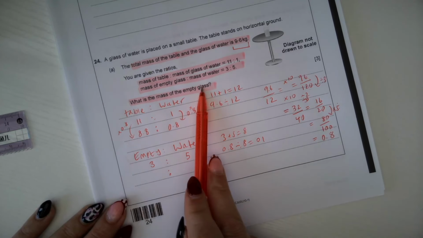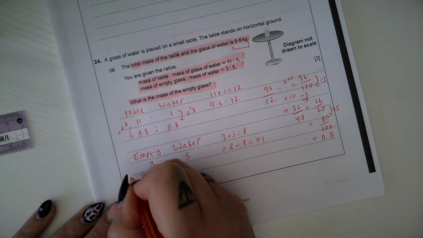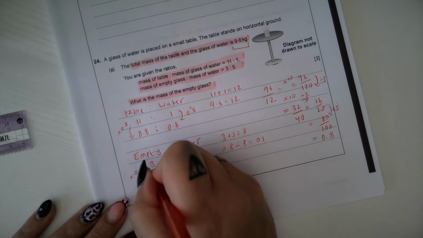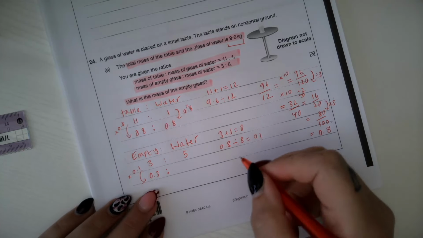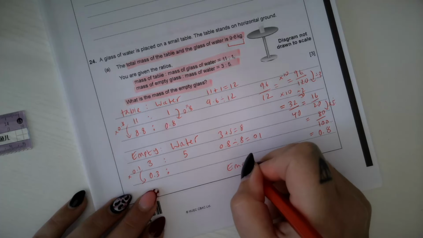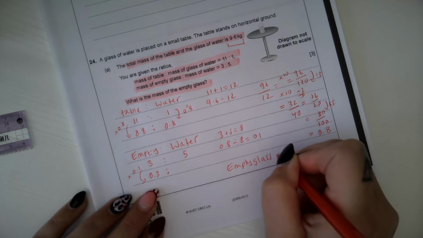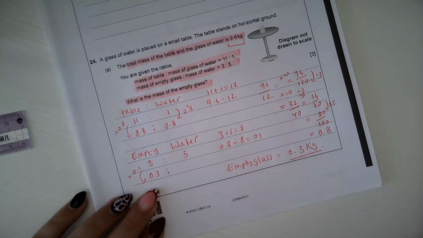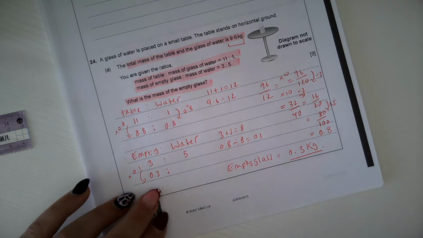So we want the mass of the empty glass, so we're going to times that by 0.1. 3 times 0.1 is 0.3. So the mass of the empty glass, which is what we're looking for, is 0.3. And we've been working in kilograms, so let's leave it like that. 0.3 kilograms. Okay, part B.